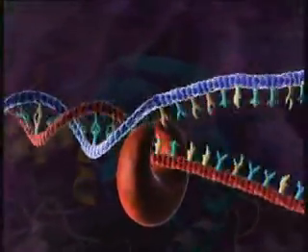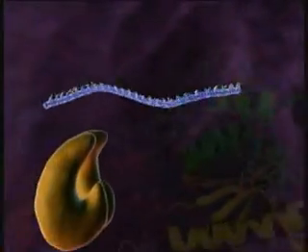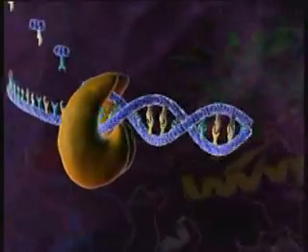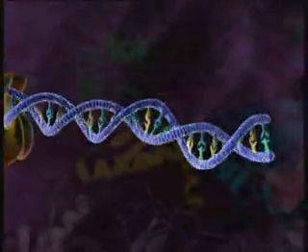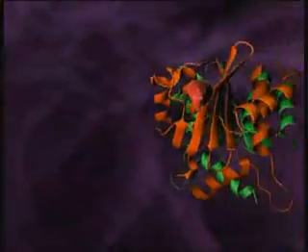Ribonuclease H breaks down the RNA. The polymerase then completes the remaining DNA strand to form a DNA double helix. Now, integrase goes into action.